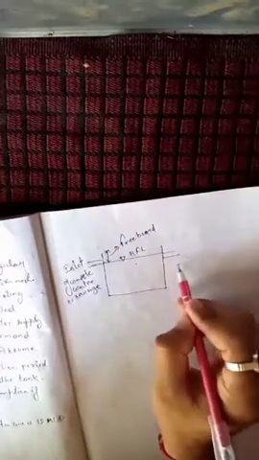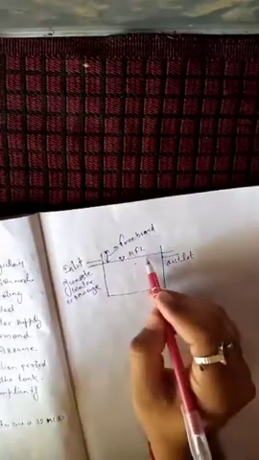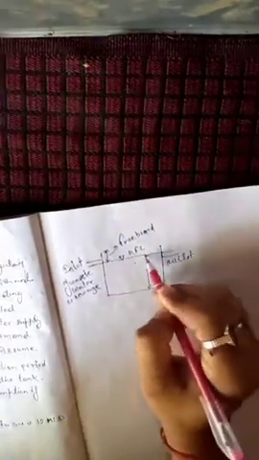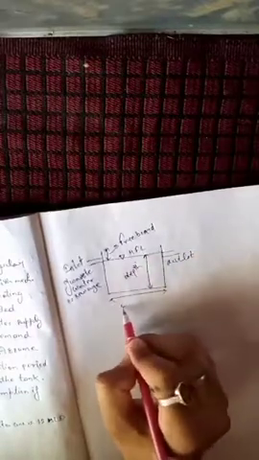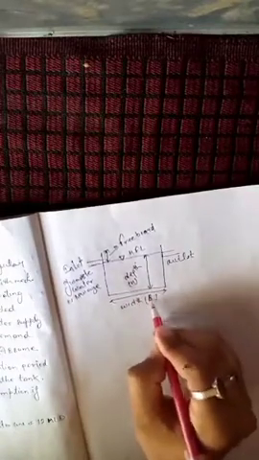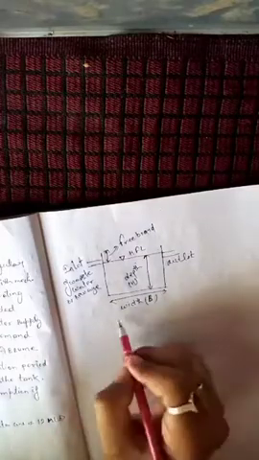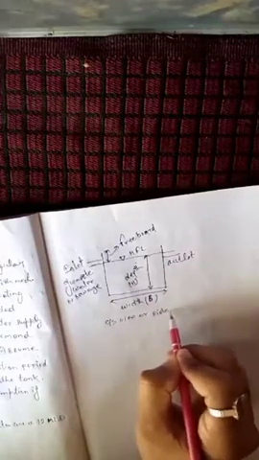Here it is outlet of treated water, and this one is depth. Here it is width, depth, capital H, and width, capital V. This is the cross sectional view or side view.